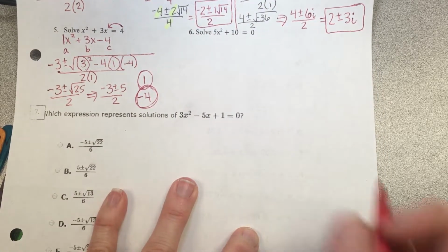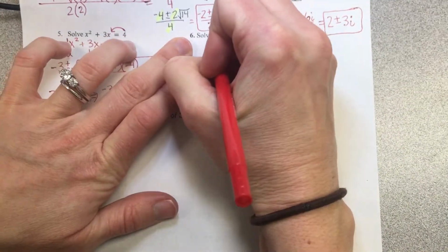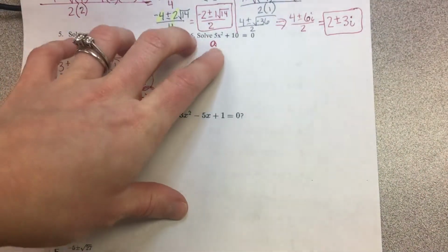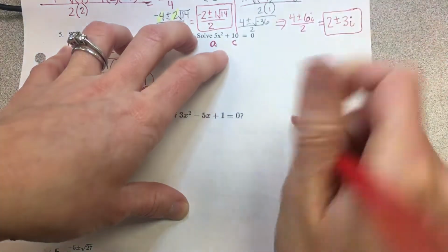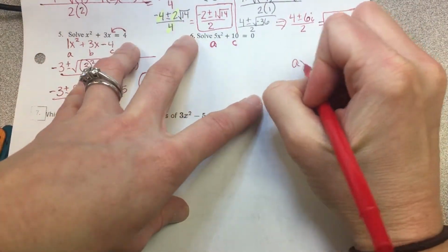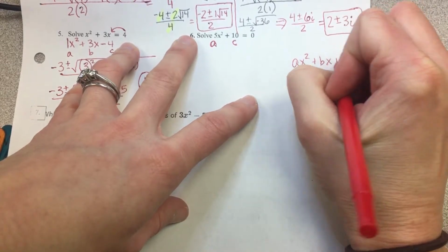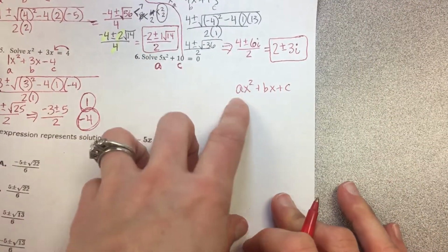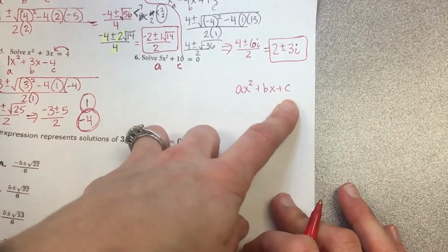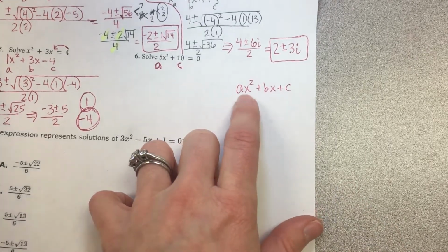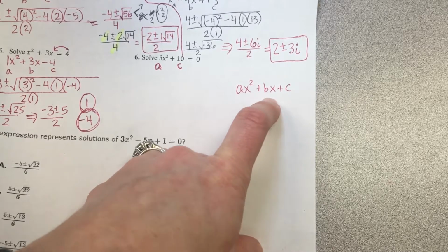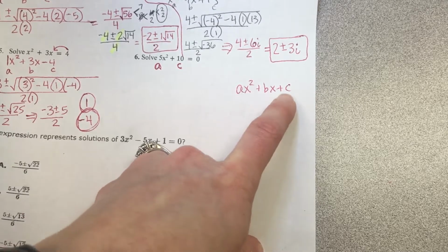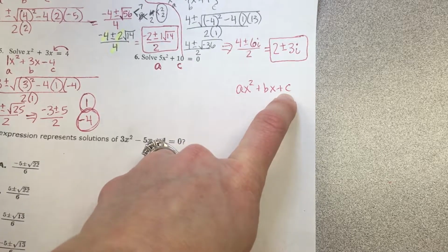Yep, okay, so here's where you have to be careful. This is A, that is A, but 10 is actually your C. Here's why. Remember, y'all have to write this on your foldable quiz each week? AX squared plus BX plus C. So A is always with the X squared, B is always with the X, and C is just a number, okay?